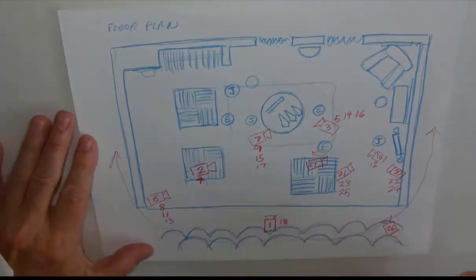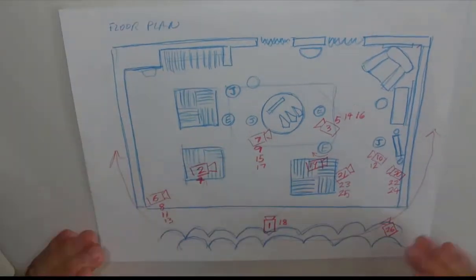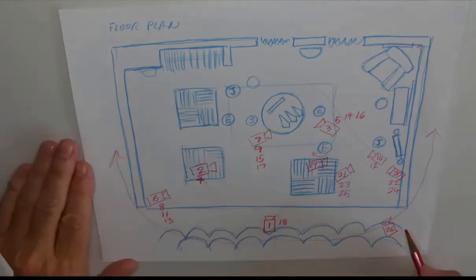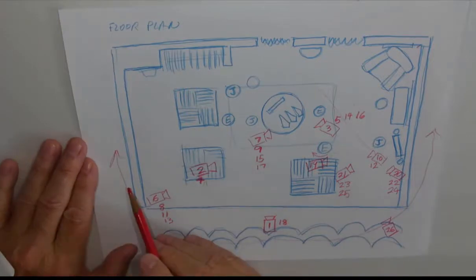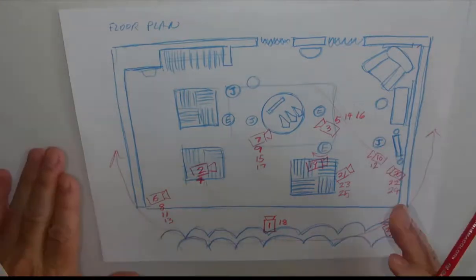But what's really important with this floor plan and figuring out the cameras is thinking, whenever you're working out your cinematics and planning your camera moves and such, that they work out in a situation where they are like on a stage.